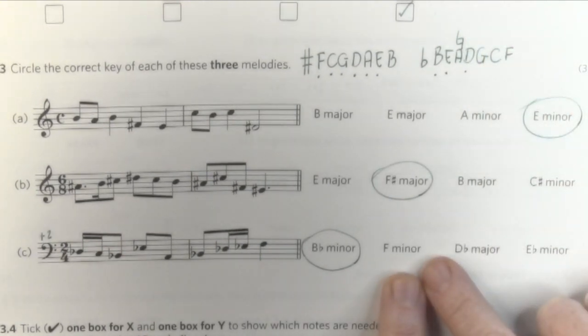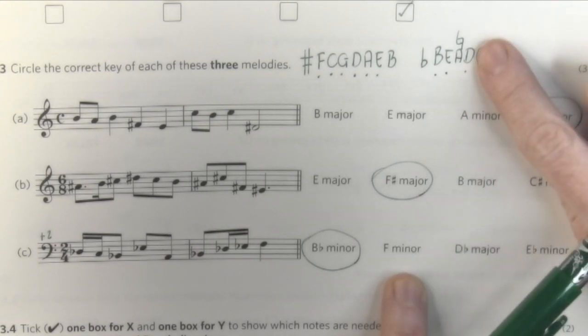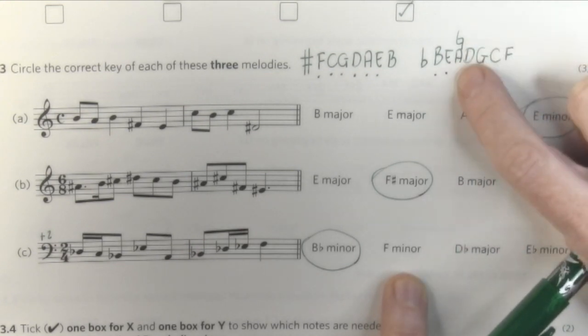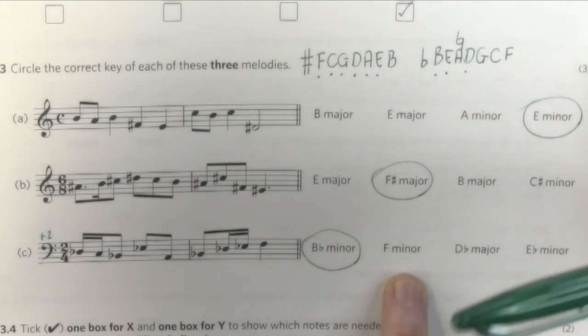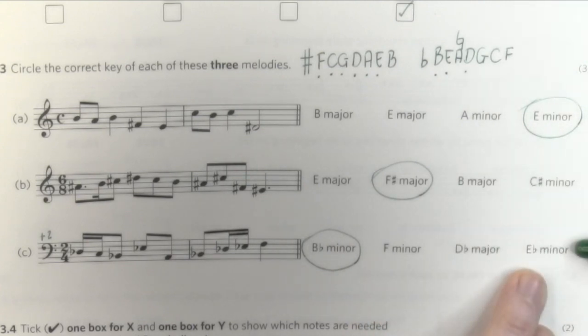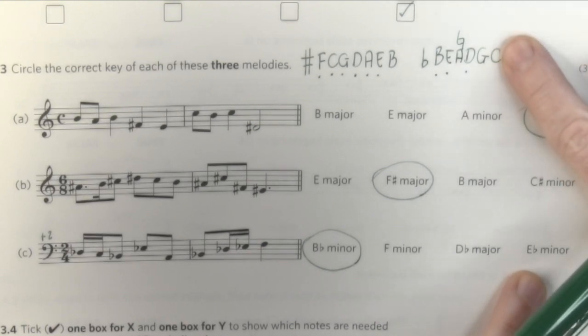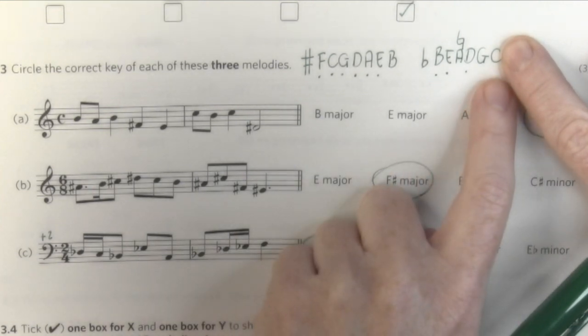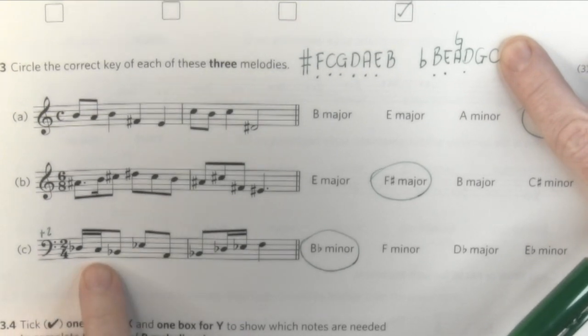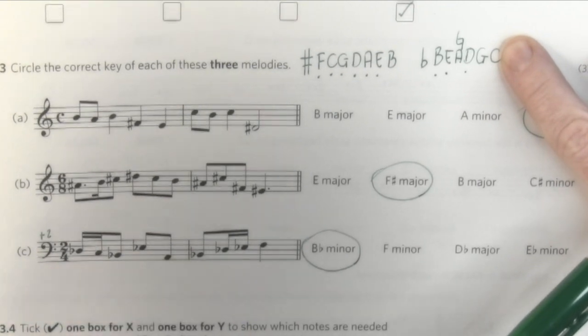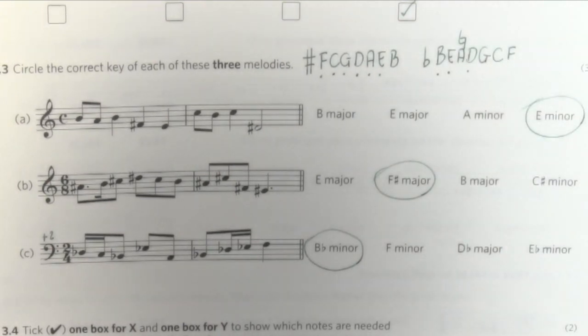F minor is the relative minor of A flat with 4 flats, and we can't have a natural in an A flat key, that's for sure. We talked about D flat, and E flat minor is the relative minor of G flat major, and G flat has many flats, like 6. And this do here, see, is not flat, so it can't be. Sorted.